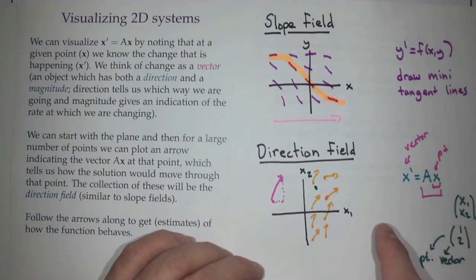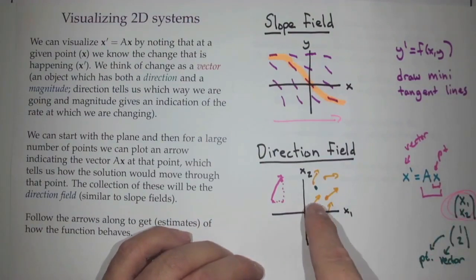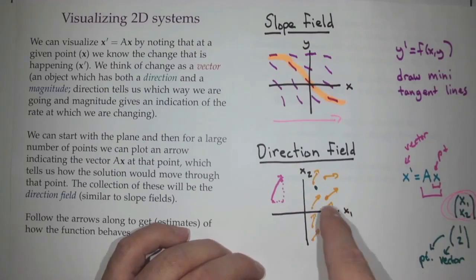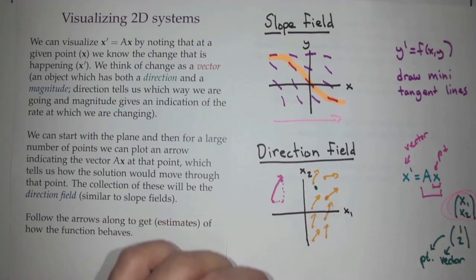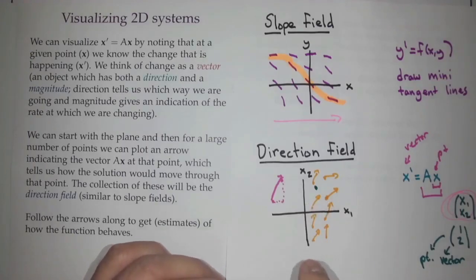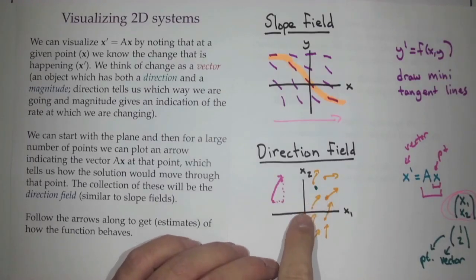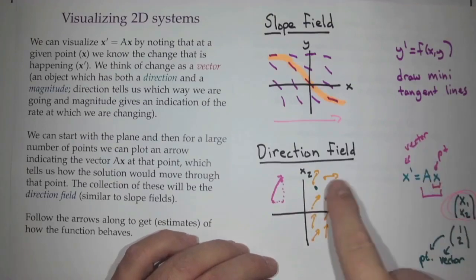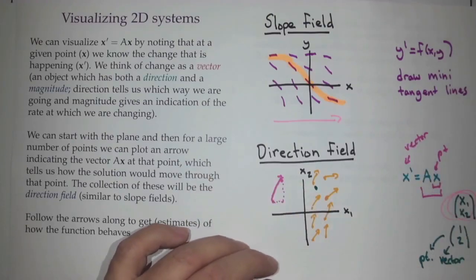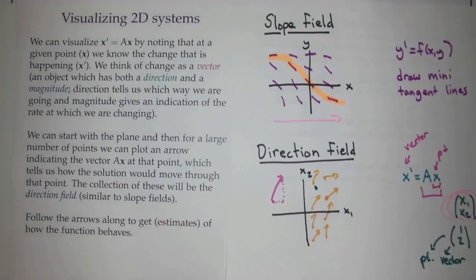But now, notice when we talk about functions here, we don't think of x2 as a function of x1. We don't think of x1 as a function of x2. Our input is t. It's time. And so because of that, we don't have a natural direction that we always go. So sometimes we might have arrows pointing to the right. Sometimes it might be to the left. It just depends on what's happening at that particular point.